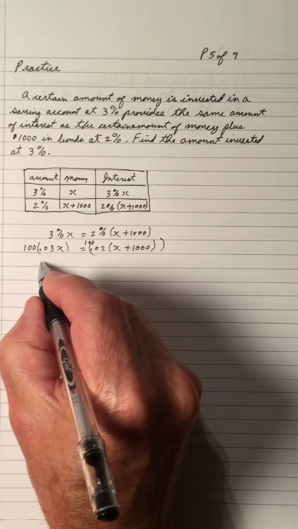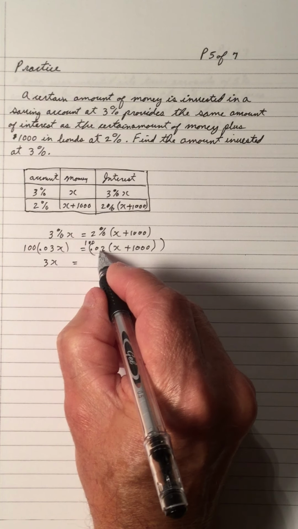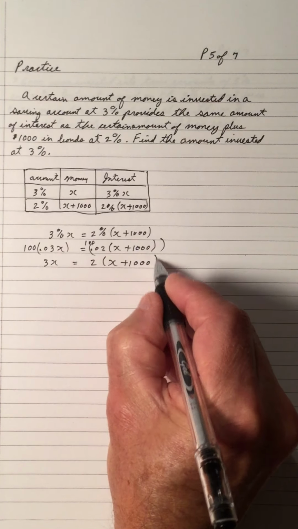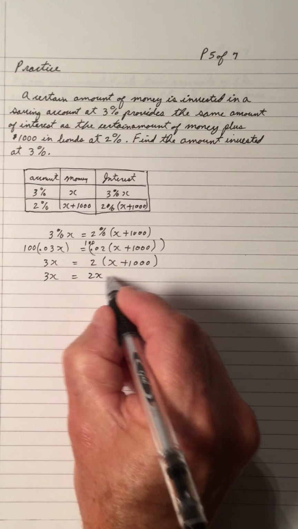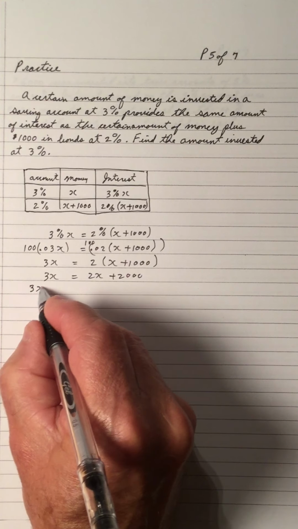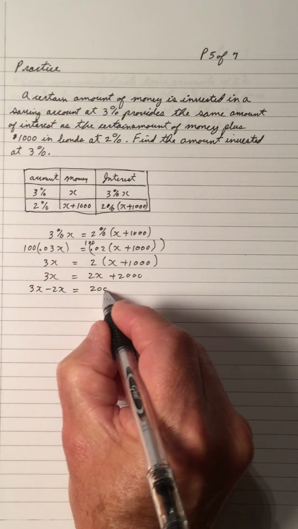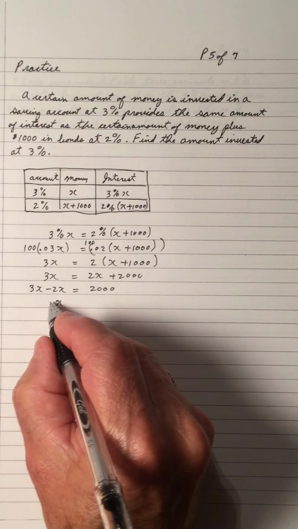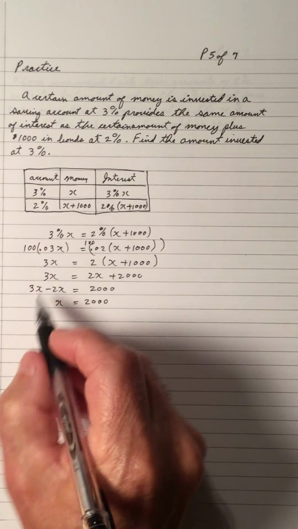So 100 times decimal 0.3 is 3. 100 times decimal 0.2 is 2. Now we'll simplify this equation. So 2 times x is 2x, 2 times 1,000 is 2,000. X's go to the left. Plus becomes a minus when we transpose. So 3 minus 2 is 1, so that's just x. 1 is understood to be there. So x is your 3%.